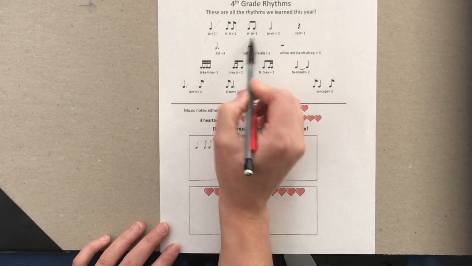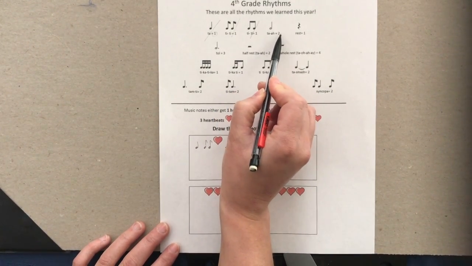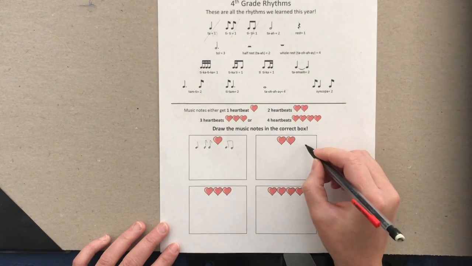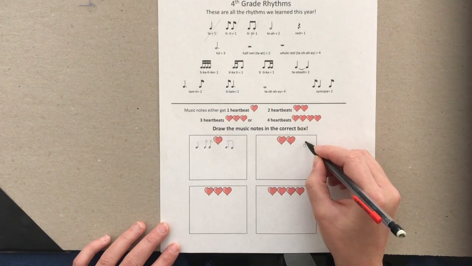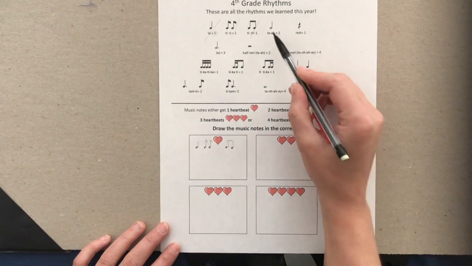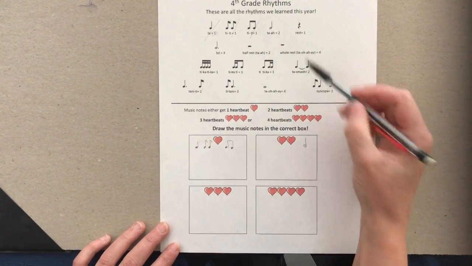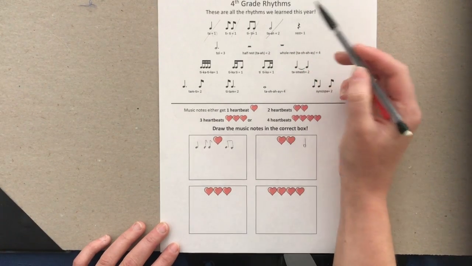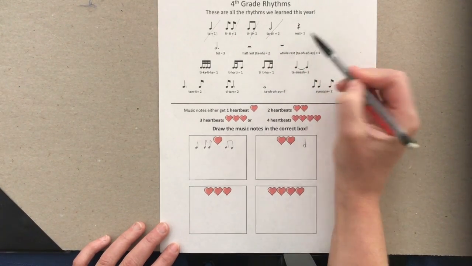Okay, we've got something a little different, equals 2. So we're going to draw him in the box that has 2 hearts, because he gets 2 heartbeats. Now remember, he's kind of empty in the middle, so don't fill that in. Okay, rest is 1.